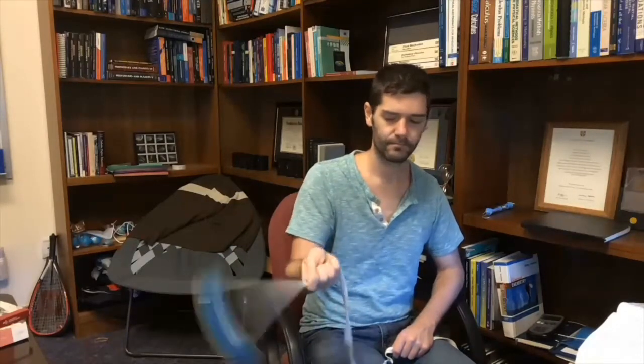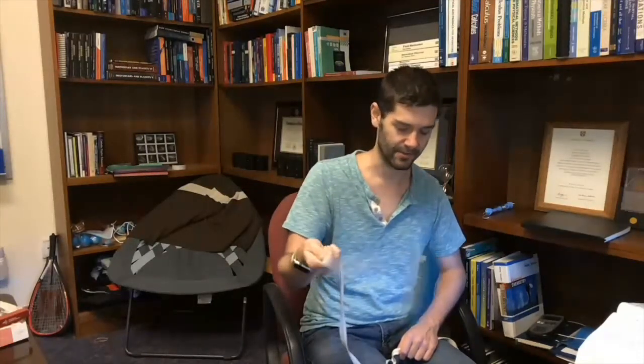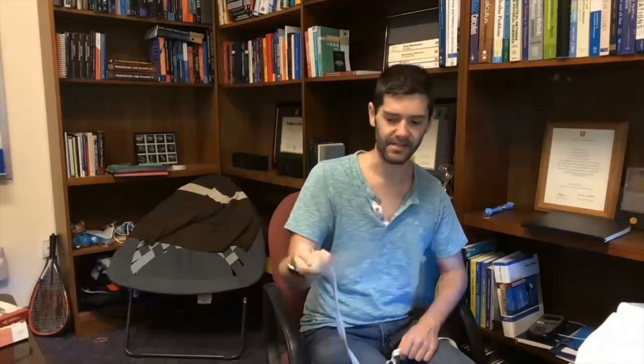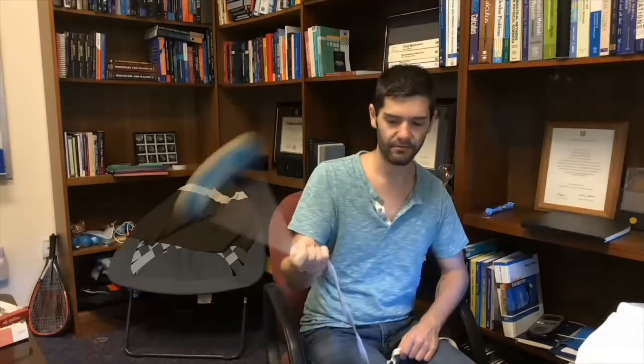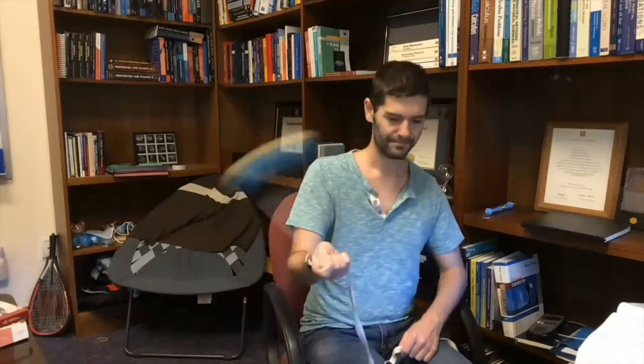I'm going to make the circle smaller. Uniform circular motion also means that the object is spinning out a constant angle in the same amount of time. Its angular velocity is constant, in this case 12 radians per second or something like that, something that depends on how fast it's sweeping through the circle.